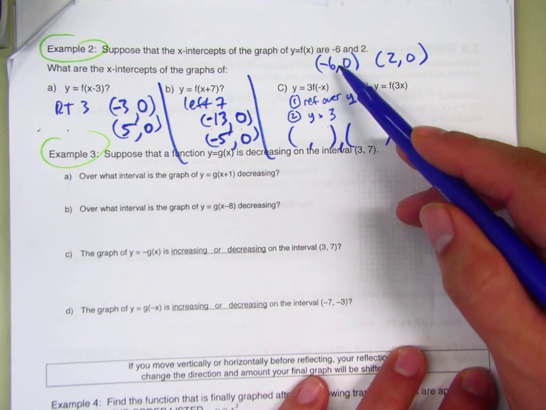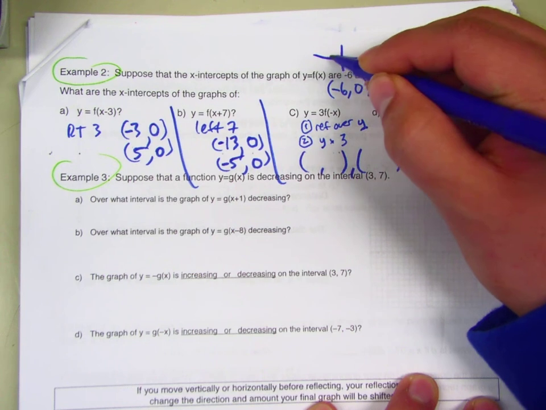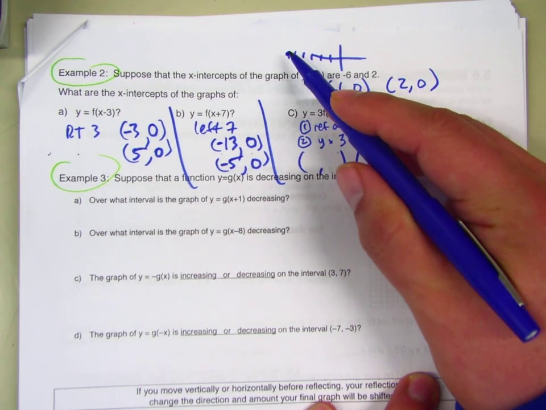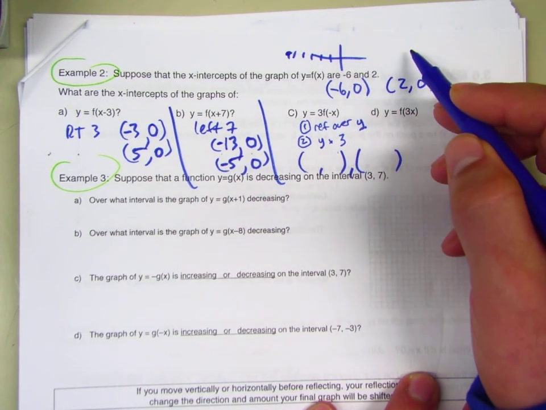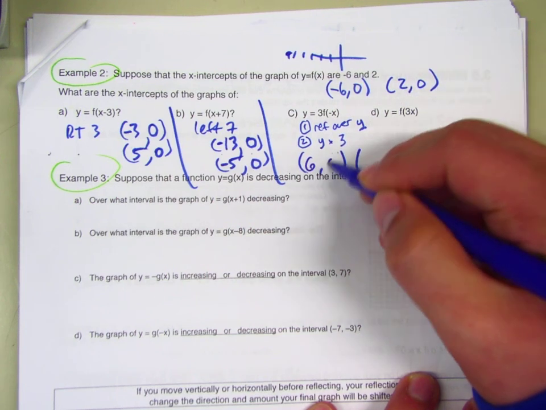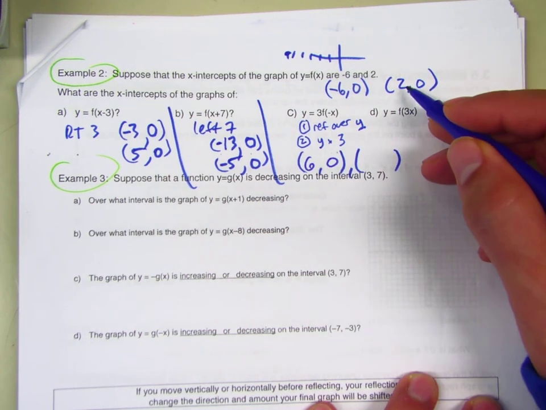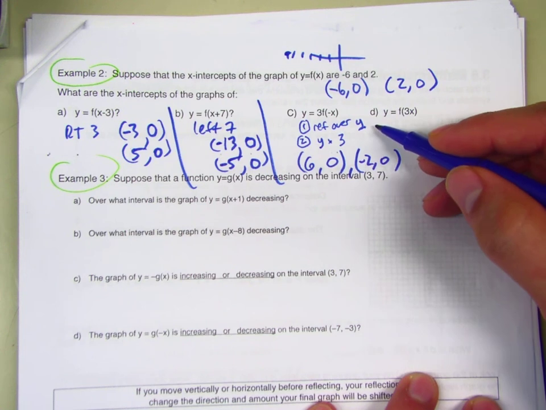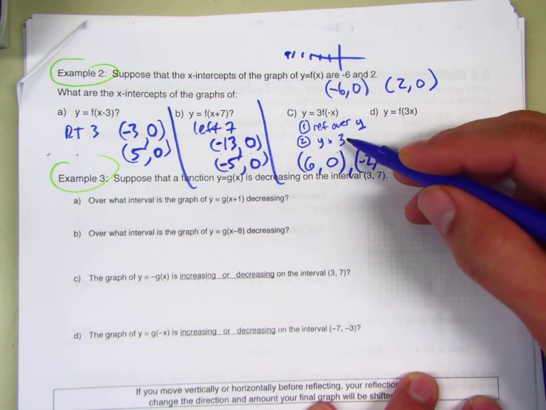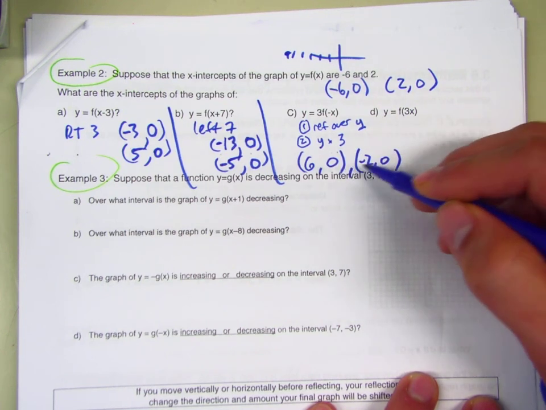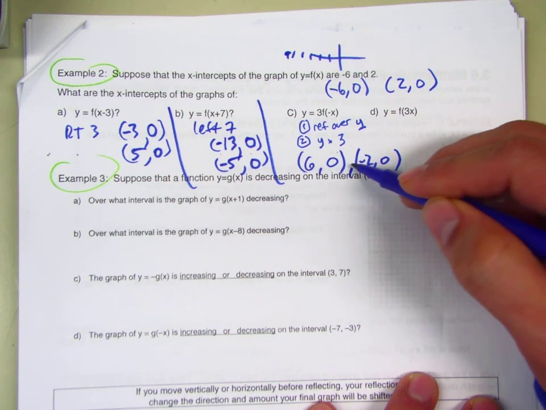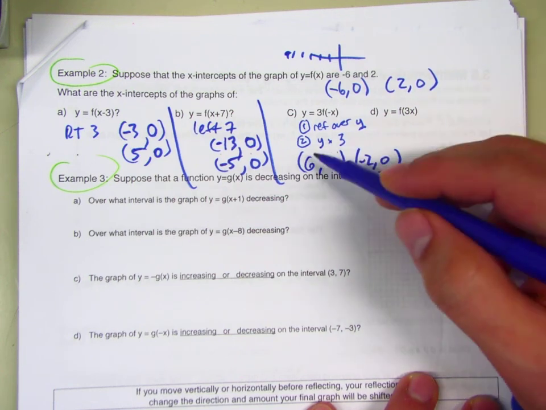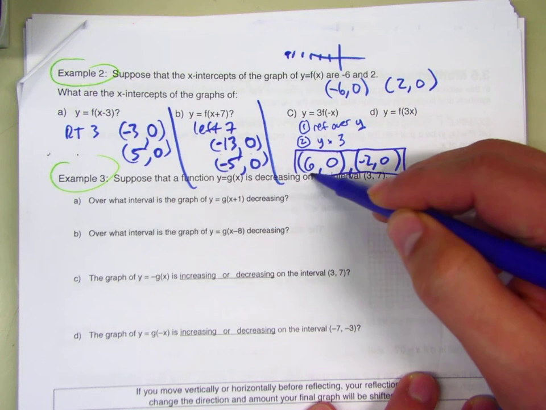If I reflect over y, again, if it helps, here's negative 6, 0. If I reflect over y, where's it going to go? 6, 0. Where's this one going to go? Negative 2, 0. So that's after step 1. Now it says take the y values and triple them. Well, what are the new y values? It's still going to be 0 because 0 times 3 isn't going to change that, right?